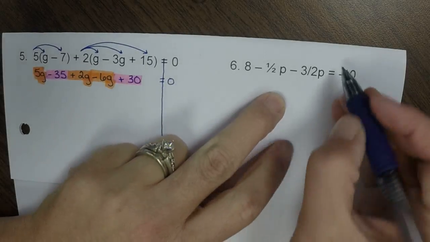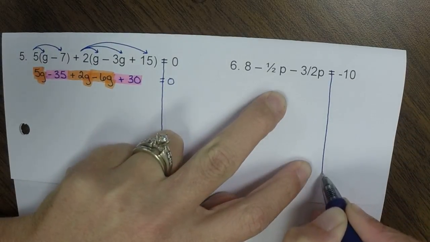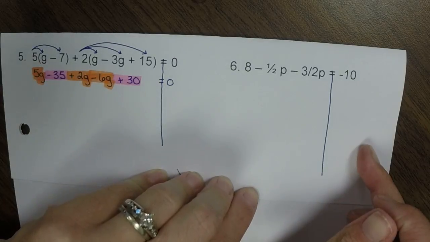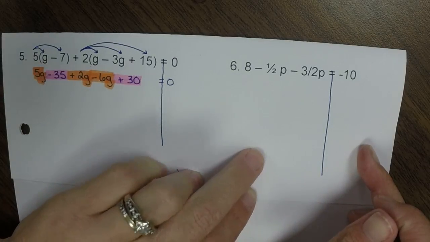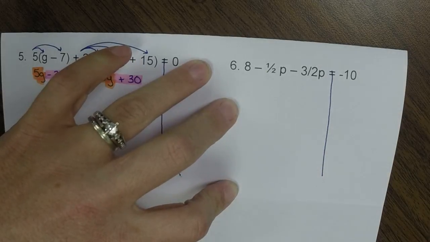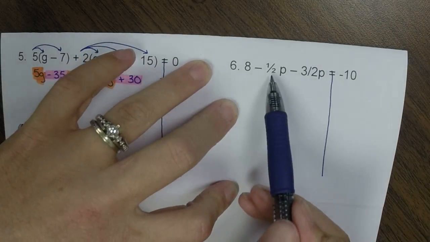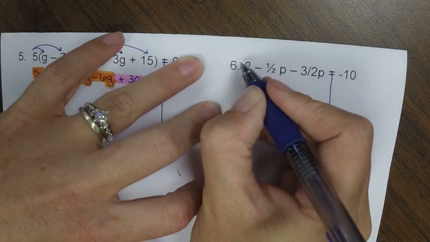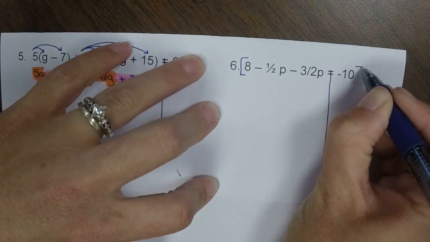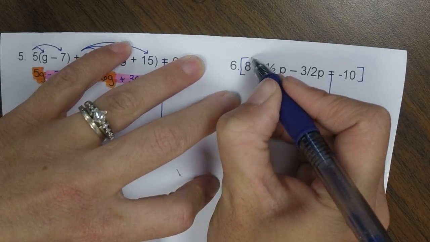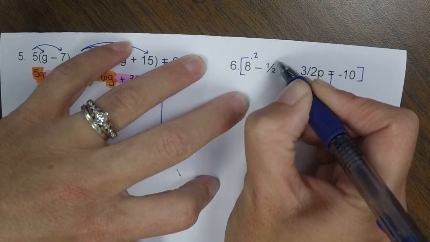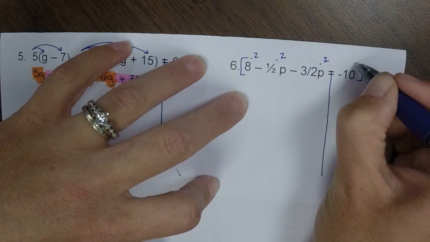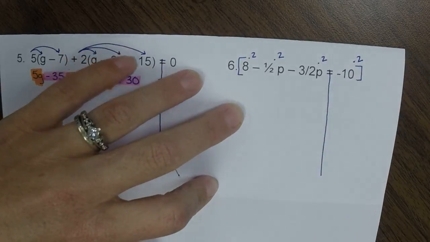Then let's look at number 6. First step is to draw the line. Second step is to look for fractions. Well, this time I do have fractions. So I'm supposed to multiply everything by the denominator. So if you notice, both of these fractions have a denominator of 2. So I need to multiply the entire equation. So that means this times 2, this times 2, this times 2, and this times 2.